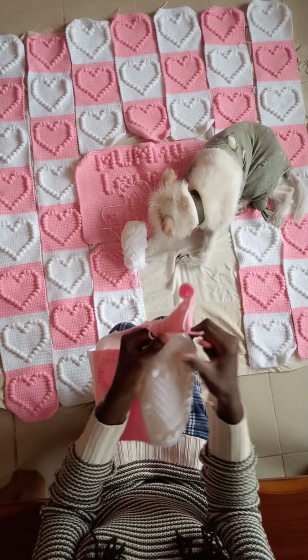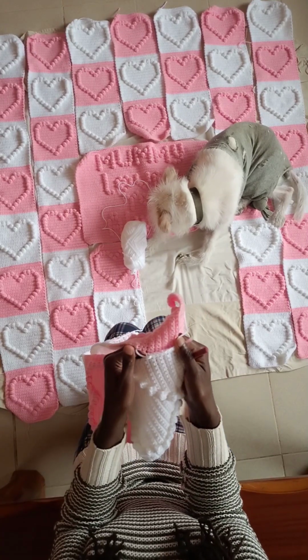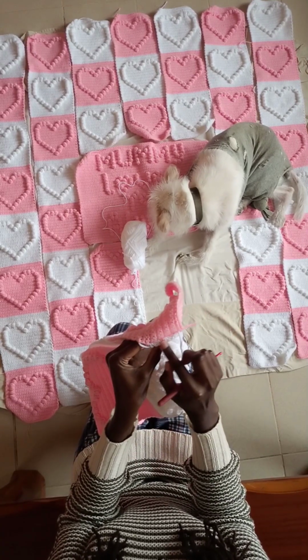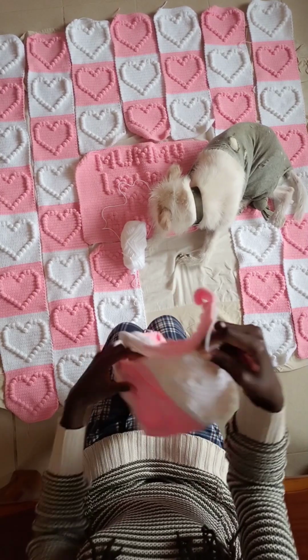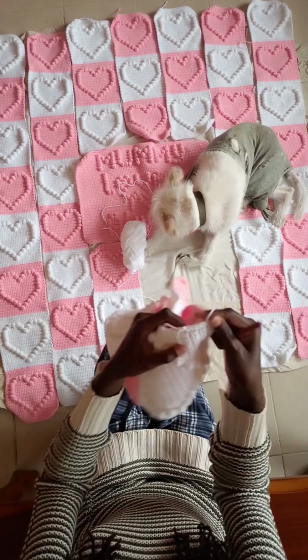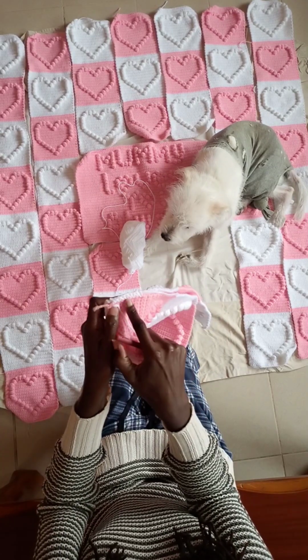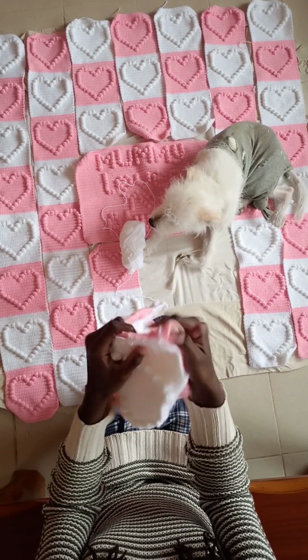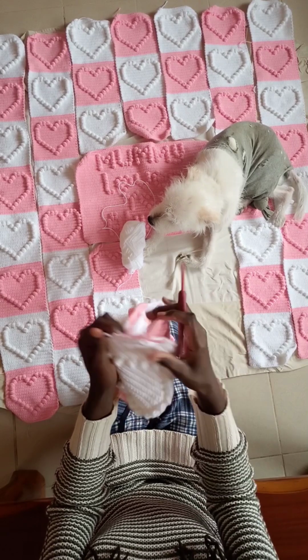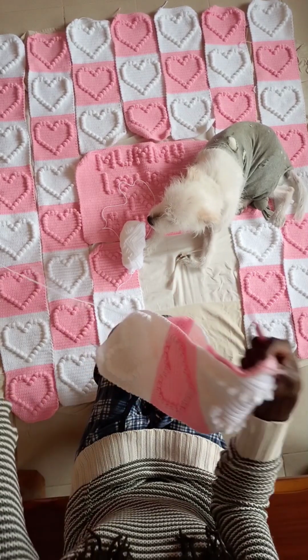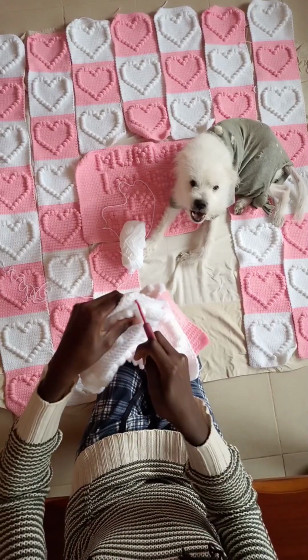Though, you see this, I think I will start from this side, so that this neat side will be on the pink side, then this a bit not so neat will be on the white side. We won't be able to see it, so I'll just have to unravel this, then start from this side.